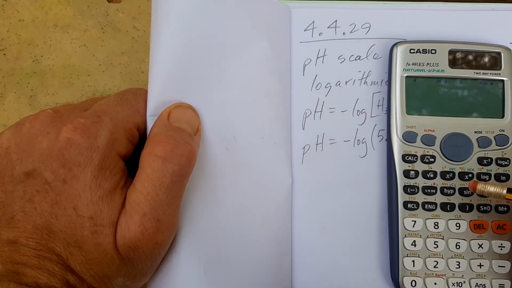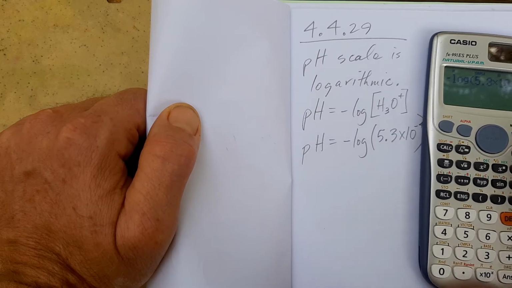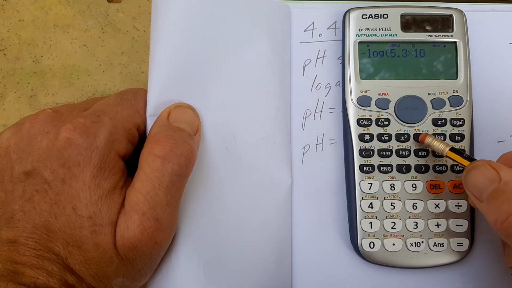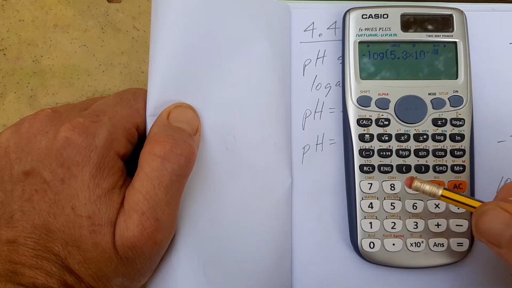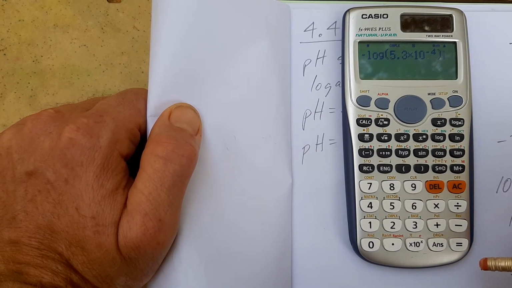I put a minus sign, log 5.3 times 10 to the, the button right there, X to the minus 4. I'll close brackets just for safety's sake there.